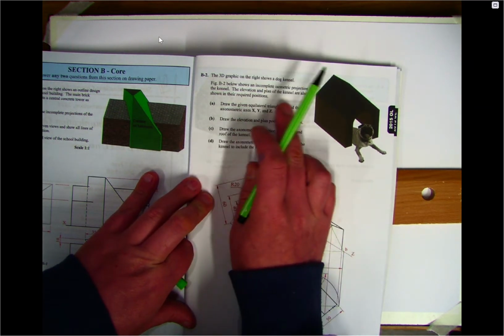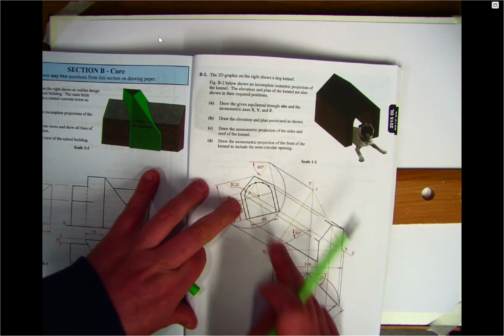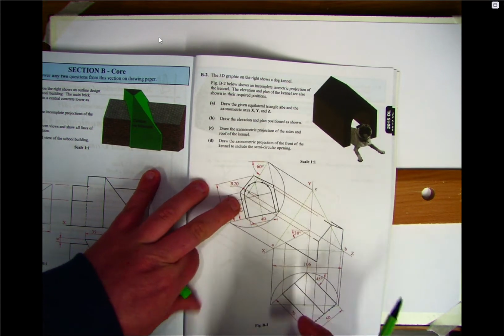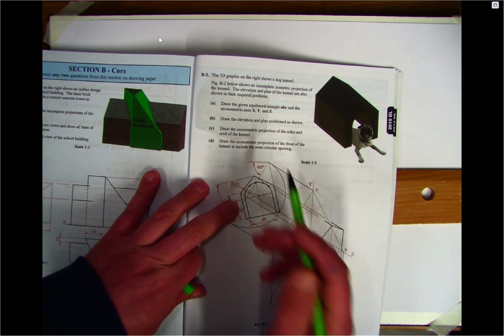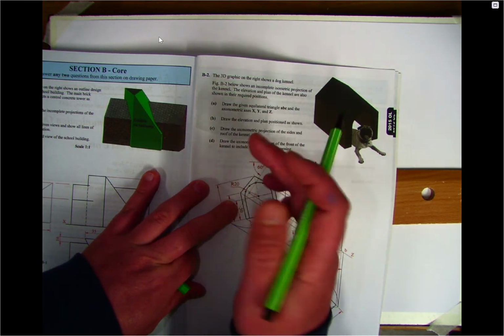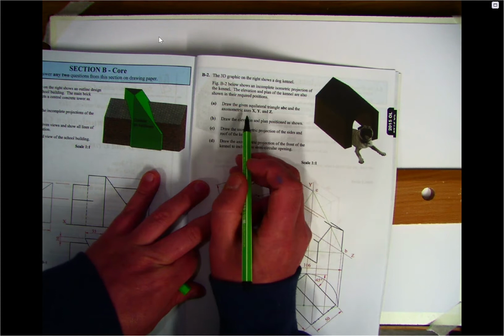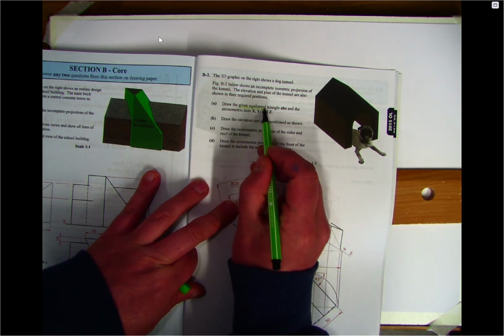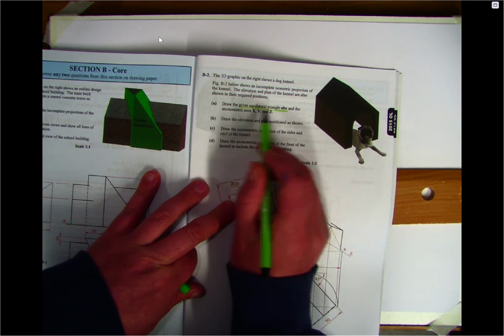The elevation and plan of the kennel are also shown, and again that's a good thing to read because if it doesn't say incomplete we know that these two views are fully done. The other thing that's key about it, and a very good reason to read the question, is because it generally gives you the order in which to do it. So the first thing it says, draw the given equilateral triangle. So that's probably what I'll do first.